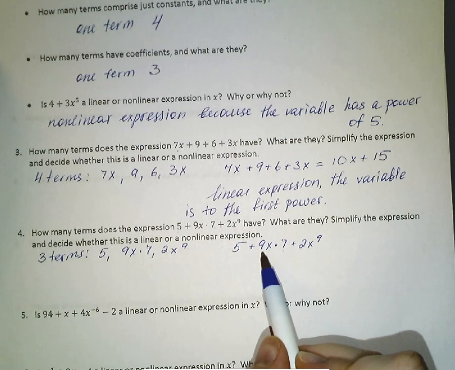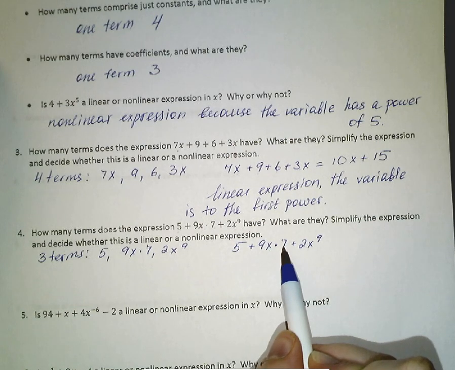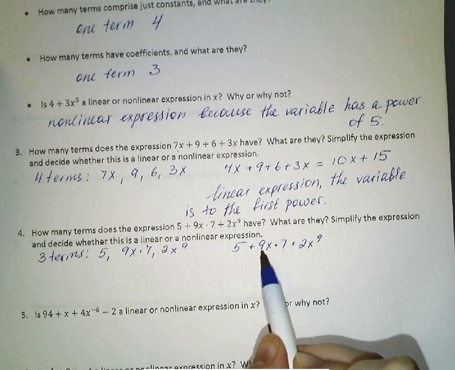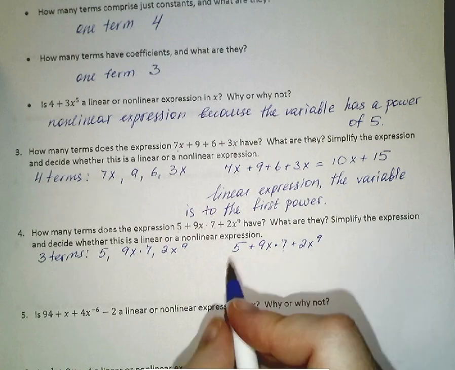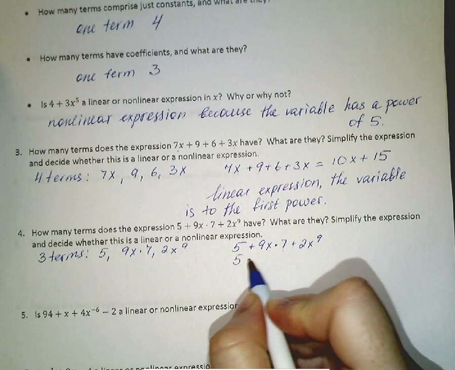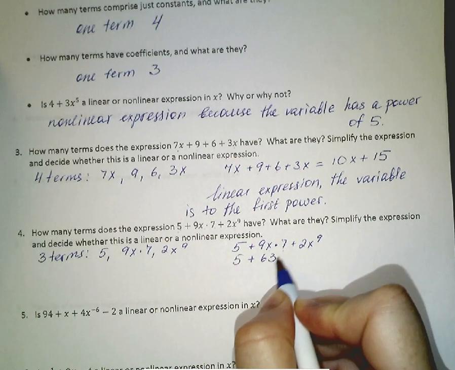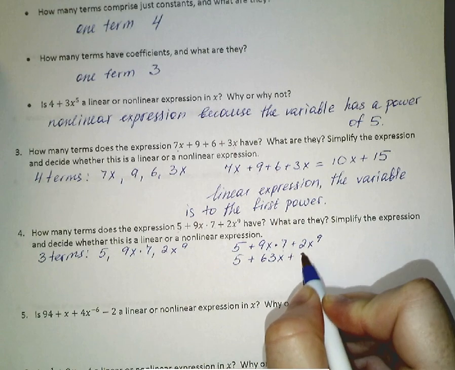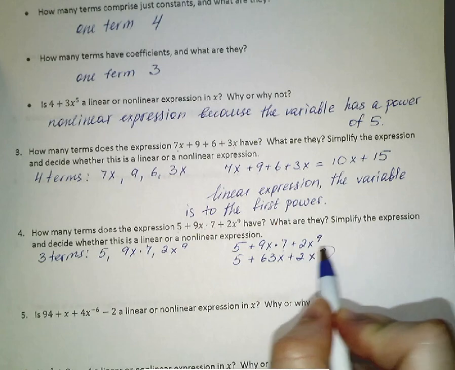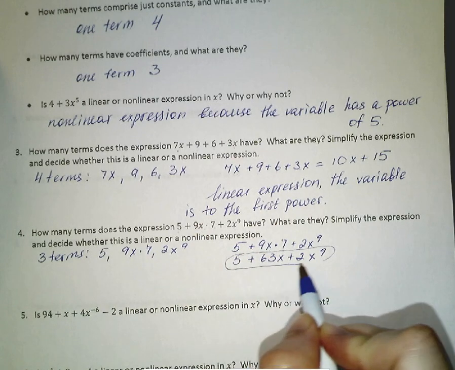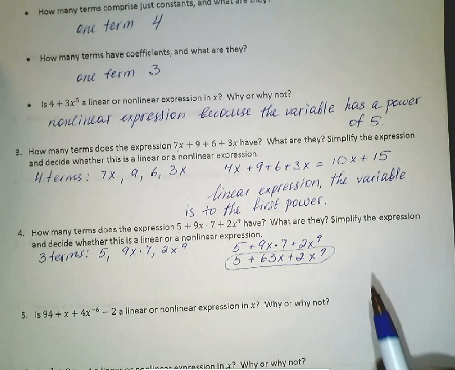So I can multiply 9 and 7 because it's 7 groups of 9x added together, right? So I will have 5 plus 63x plus 2x to the 9. There is nothing else I can do here because all these 3 terms are not like terms. I cannot add them together.